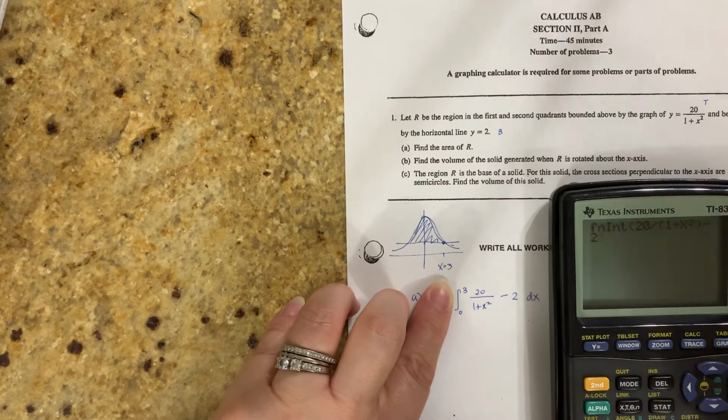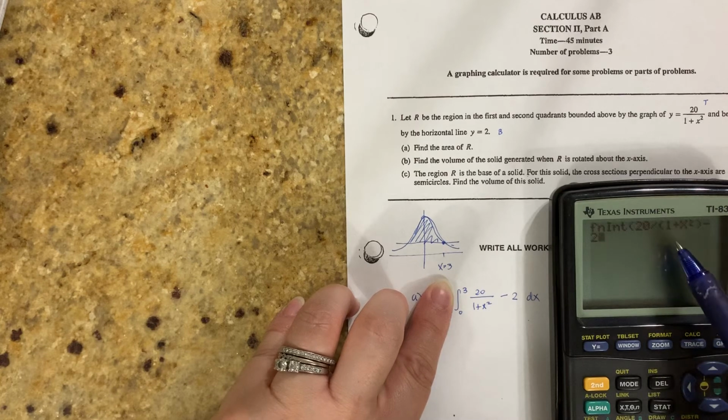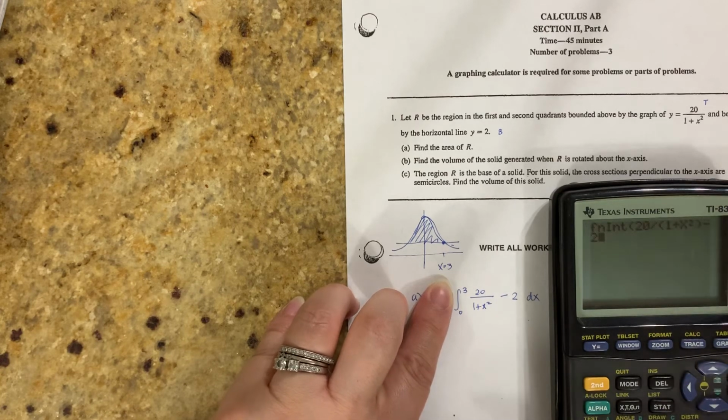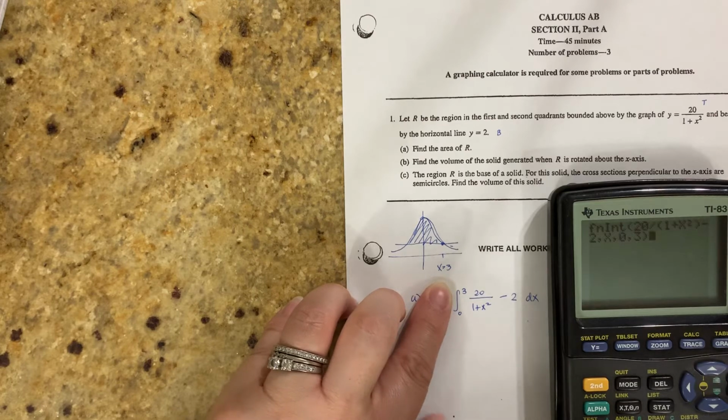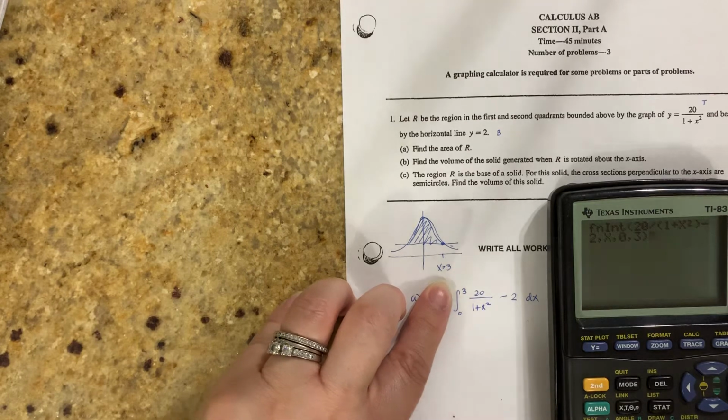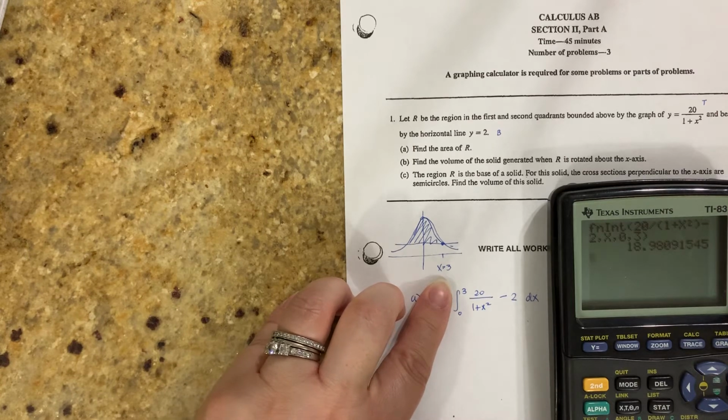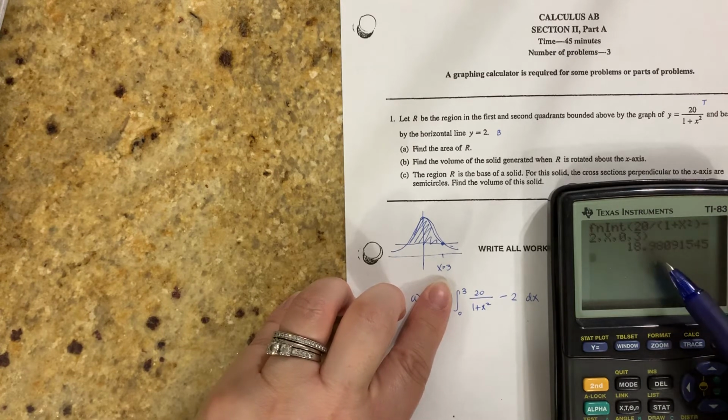Delete, because order of operations will tell your calculator to do the division first and then the subtraction. Comma, x, that's your dx, comma, 0, comma, 3. Close. I don't need to worry about mode on this one because there's no trig function. So go ahead and press enter. Let it think. It got me 18.98.